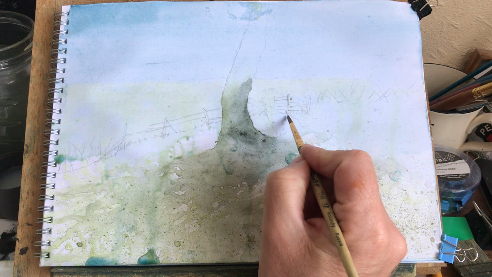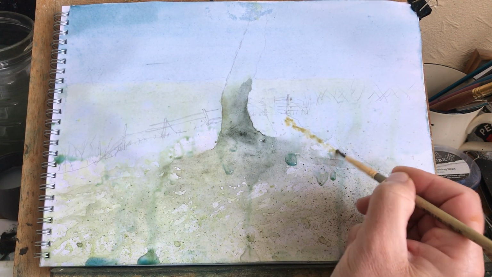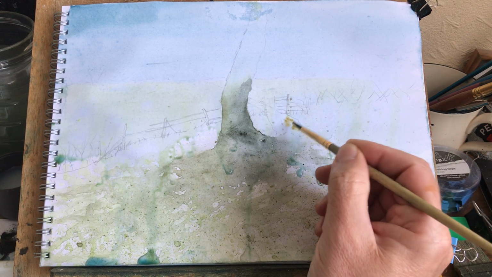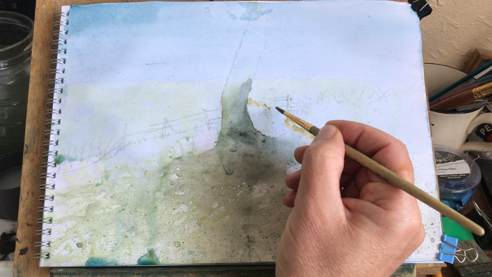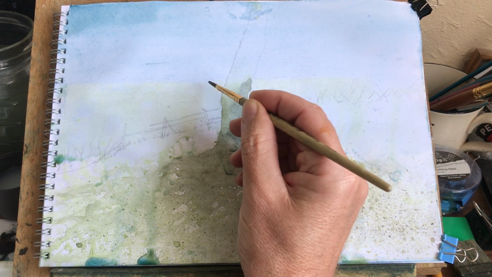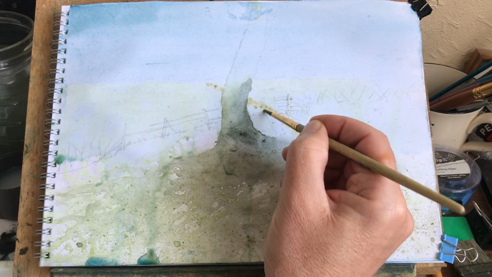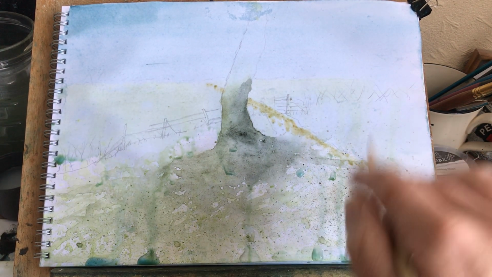So just make sure there's not too much on my brush by doing this bit down here. This is going to be my path. So that's going to go in there, look. That's where my path is going through there. Just want that little hint of it on that background bit, and it can get stronger as it comes down here.